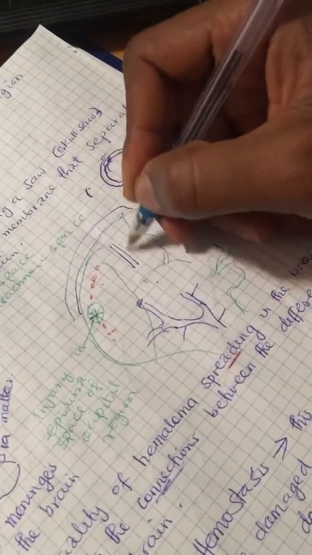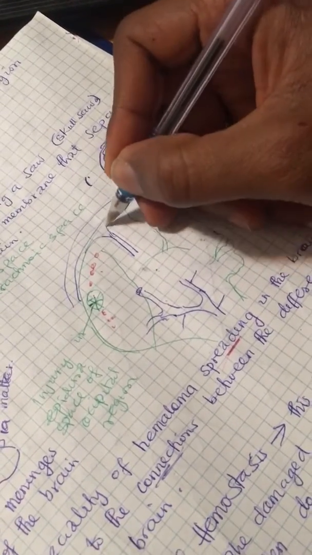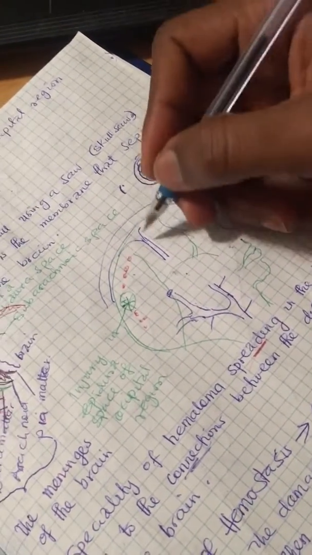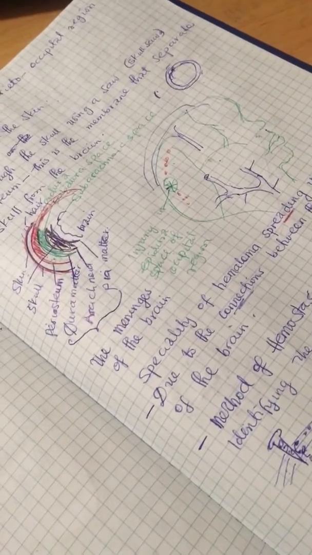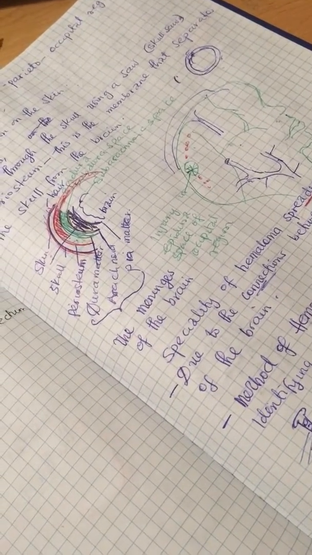Okay. So here, this is where you have the middle meningeal artery. And then they ask in this question that if I want to, this is your head now. From here, if anything is wrong with the middle meningeal artery, I cannot do anything. I need to open the head.